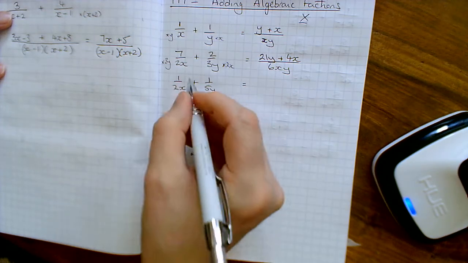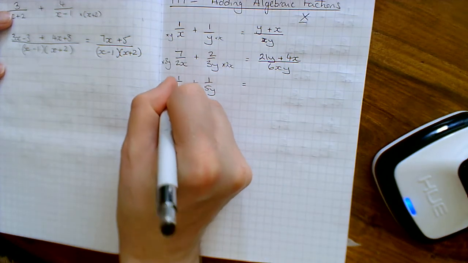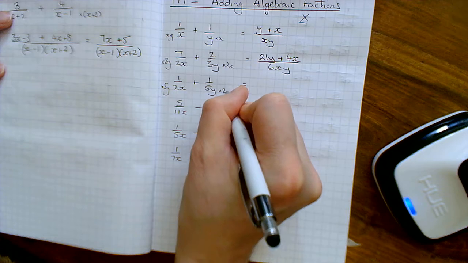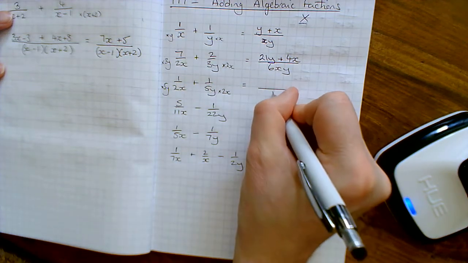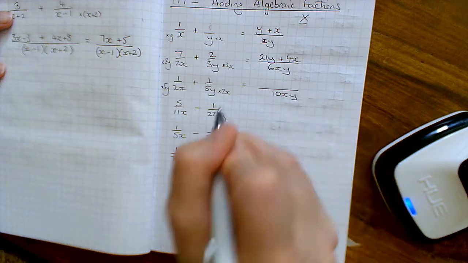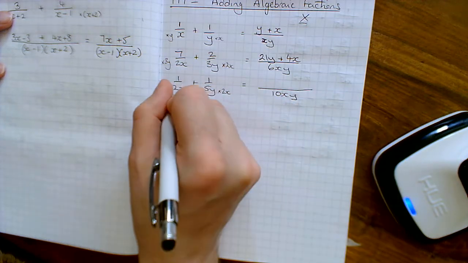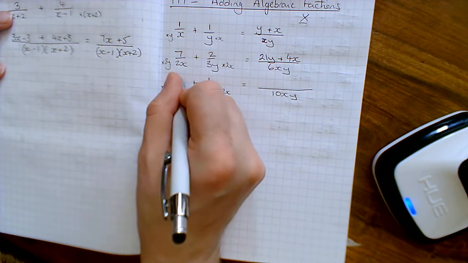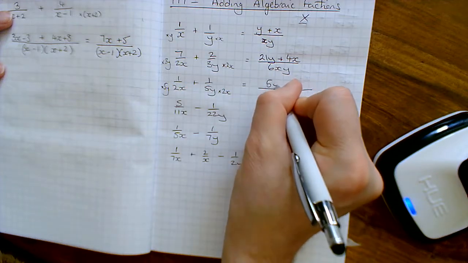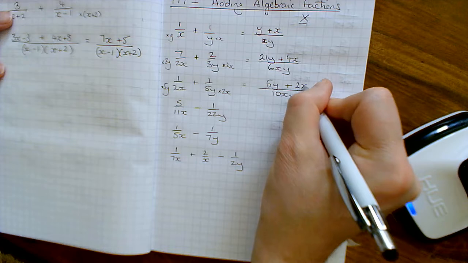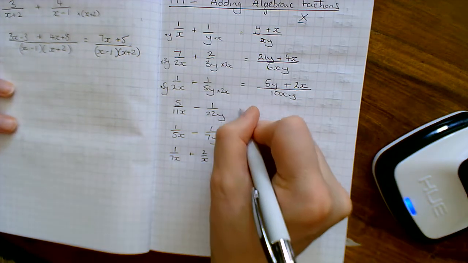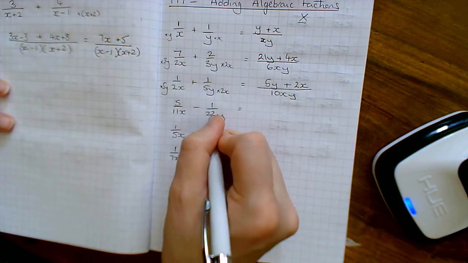Next one, so I'm going to multiply this by 5y. I'm going to multiply this by 2x. So I'll get 5 times 2 is 10xy. Now multiply the tops, so multiply the numerator. 1 times 5 is 5y plus, and then 1 times 2 is 2x. That one.